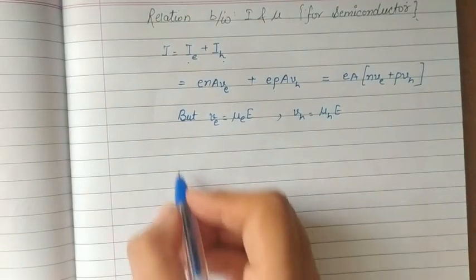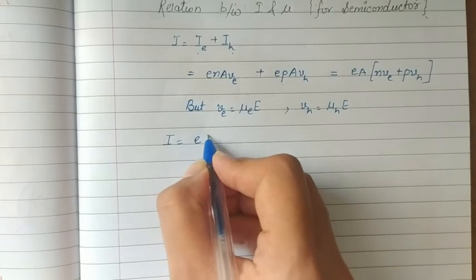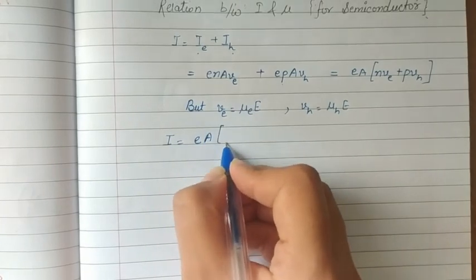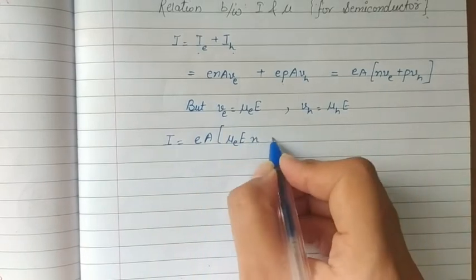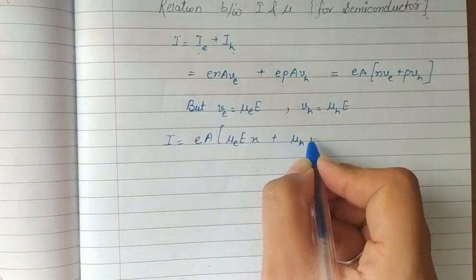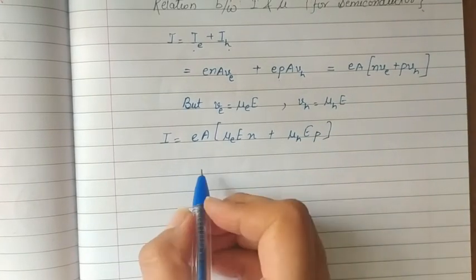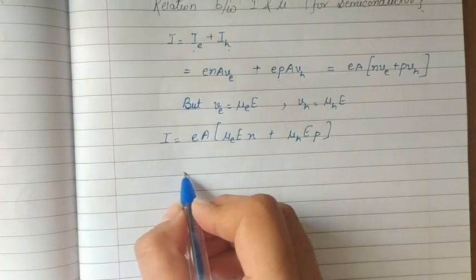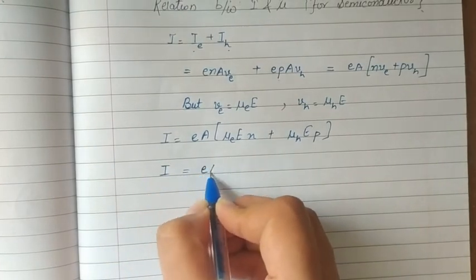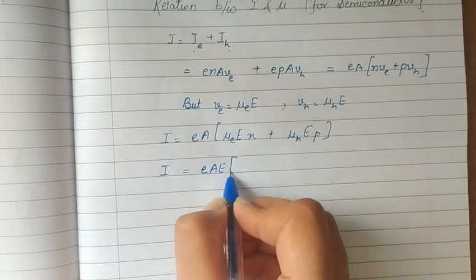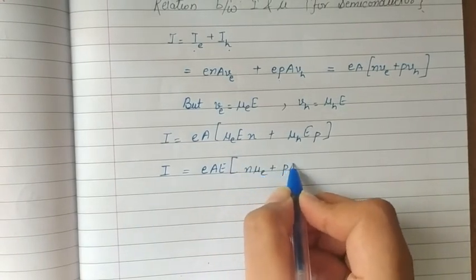Now we substitute this value in the above equation and get I is equal to EA (mu E N plus mu H E P). Here we are getting E as common. I is equal to small e A capital E, and within the bracket N mu E plus P mu H.